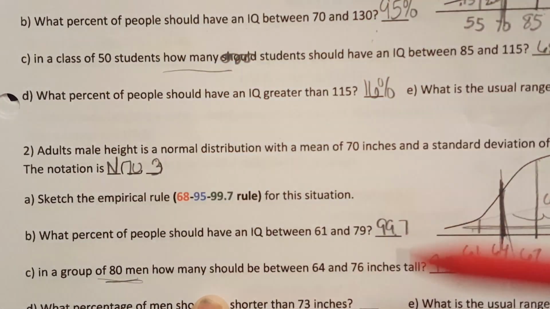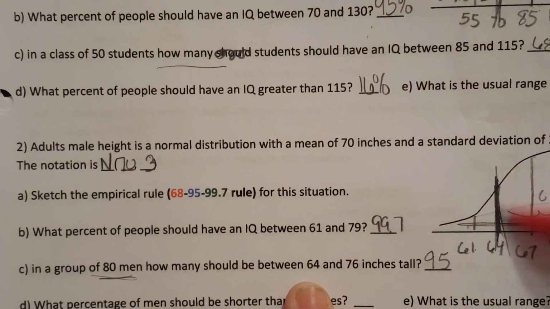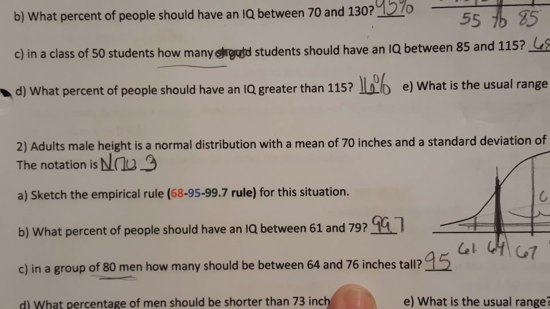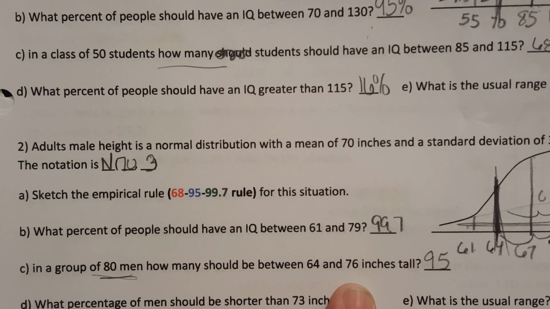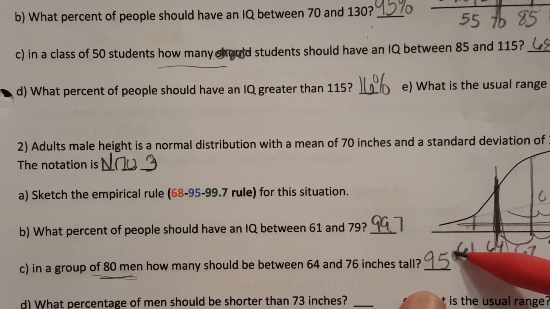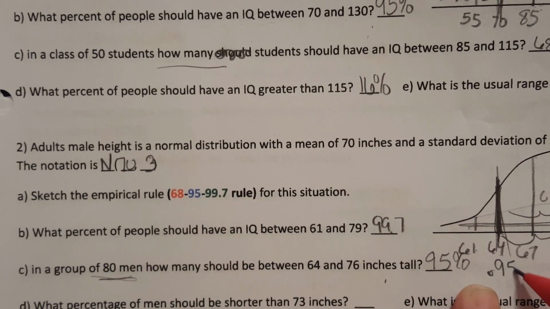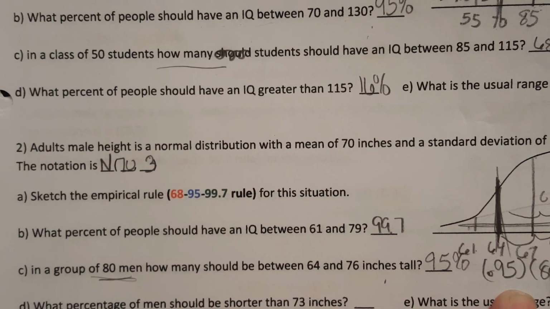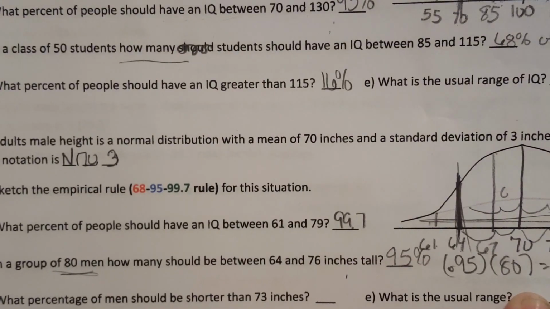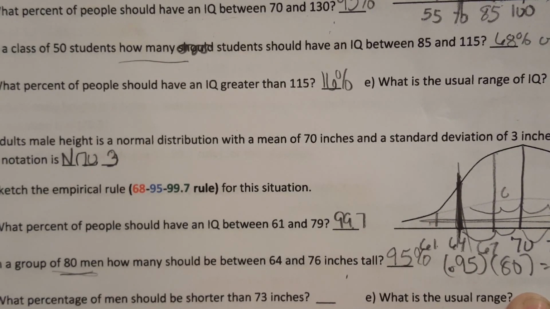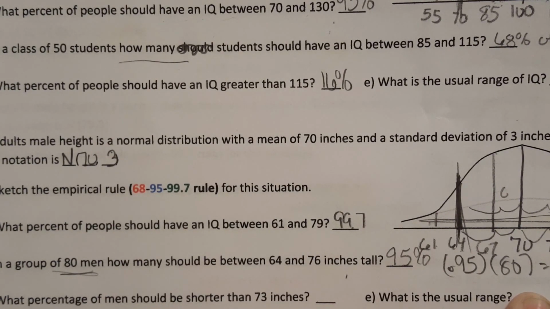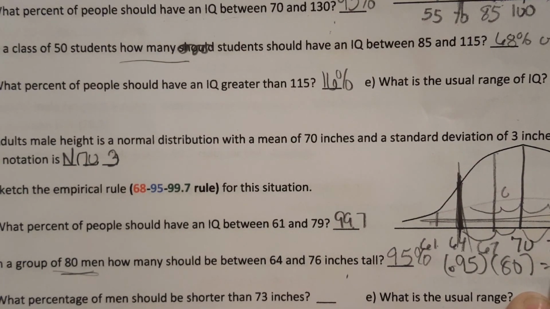And what we have here is, in a group of 80 men, how many should be between 64 and 76? Well, that's 2 standard deviations away, which is 95%. But then we have to say 95% times 80, and that tells us how many men fall in that category. So that would be 76 men.